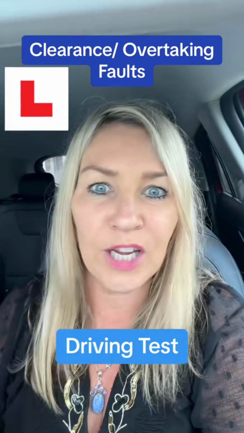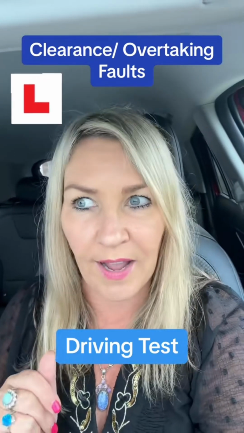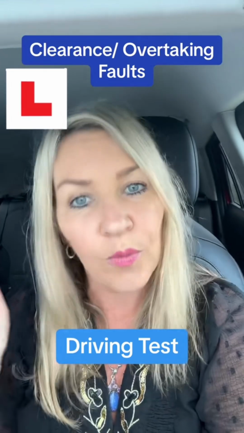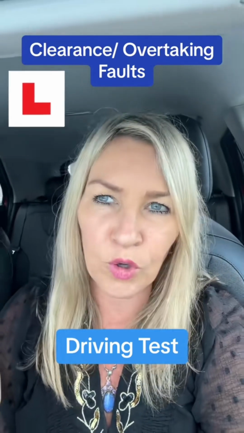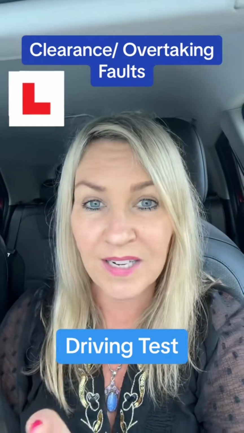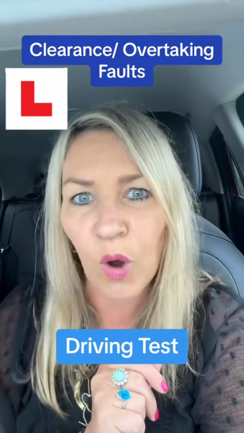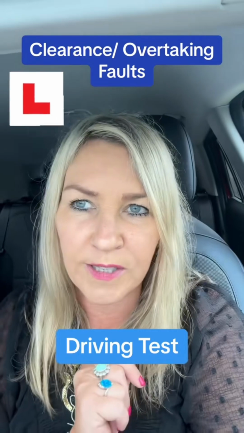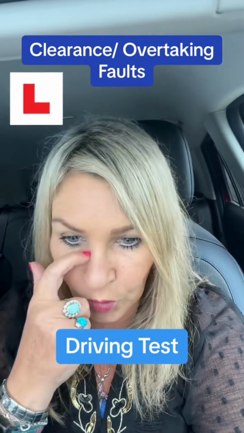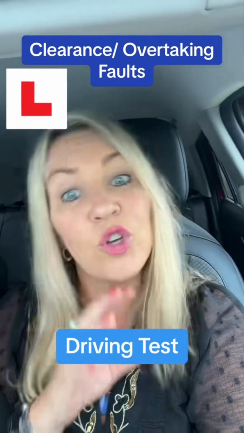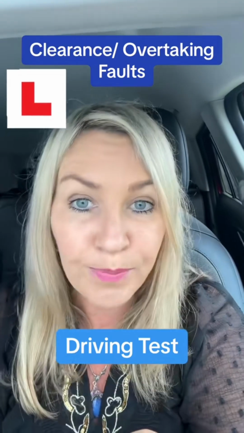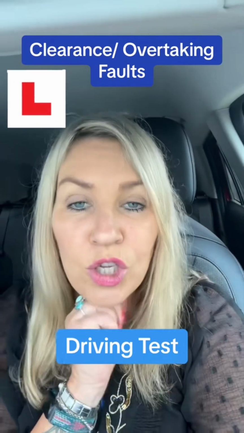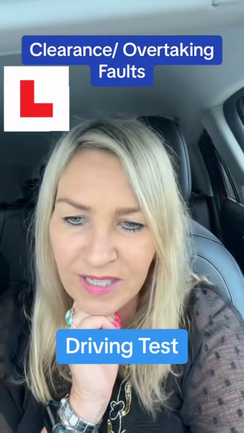Examples of where you might incur faults for overtaking would be if you cut in too soon when you overtake. If you overtook something on a bend, on the brow of a hill, if you overtook something on a road that was too narrow, you could incur a fault there. If you used excessive clearance, so it's really important not to use more clearance than is necessary. So don't use excessive clearance either.